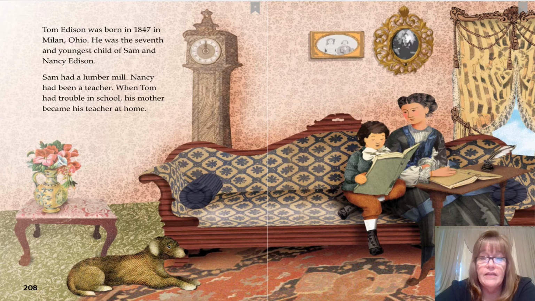I hope you said that he'd come home and his mama, who had been a teacher, helped him. It's kind of like you guys now. Your teacher's across the screen from you. She's not in the same class as she used to be. So we're having our own problems and we're finding our own solutions. Okay, let's move on.